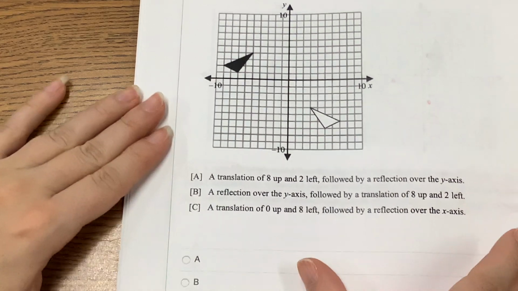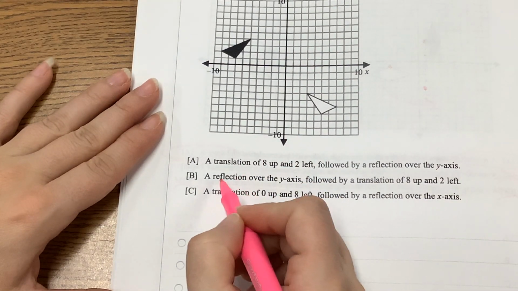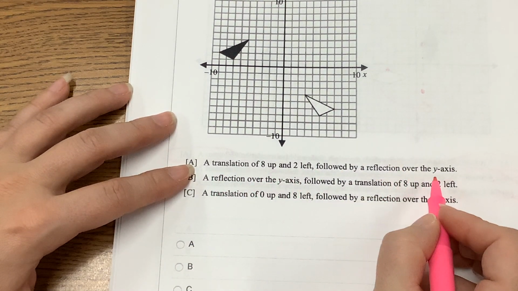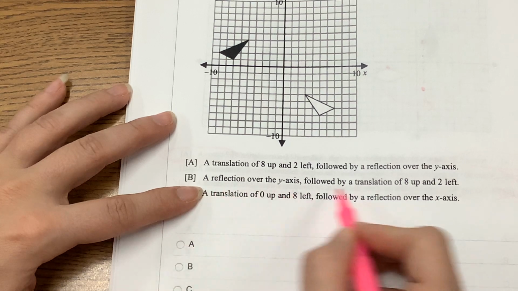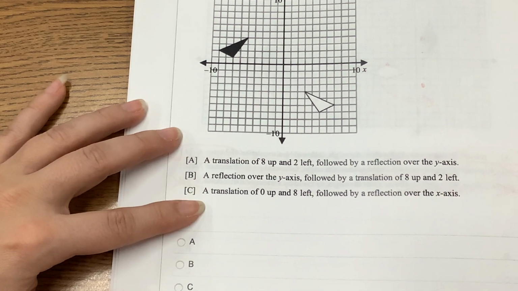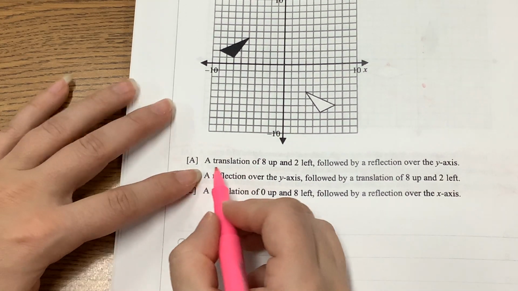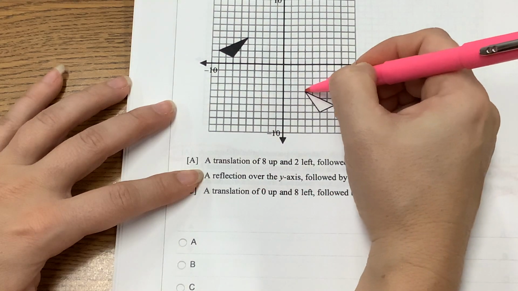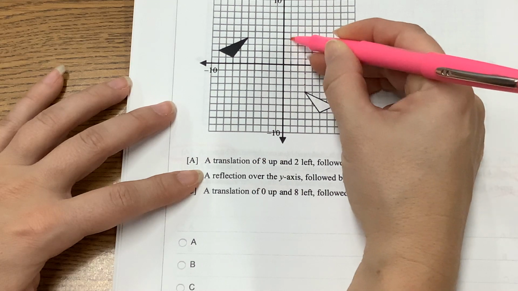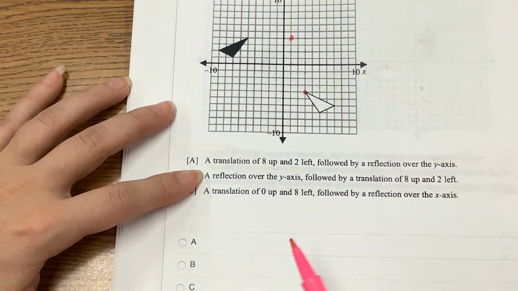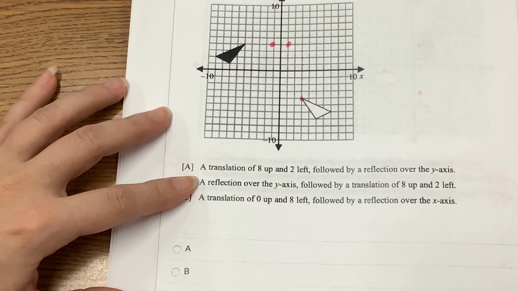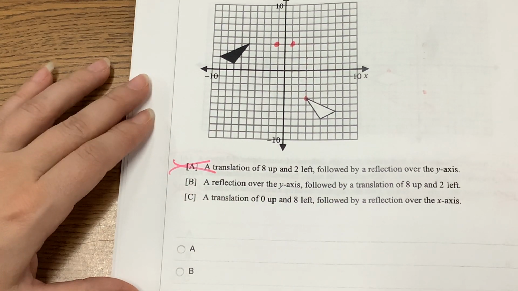For question 7, I would first kind of look through our answer choices. We have a translation and then a reflection over the y-axis, a reflection over the y-axis with a translation, and then followed by a reflection over the x-axis. You could just test each one of these, moving it 8 up and 2 to the left. So this would be 1, 2, 3, 4, 5, 6, 7, 8, and then 2 to the left would land it here for this point. And then if you reflect it over that y-axis, it's going to land exact opposite, equidistant from that. So it's not going to be A.